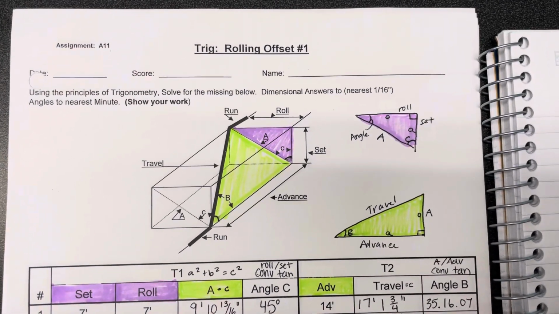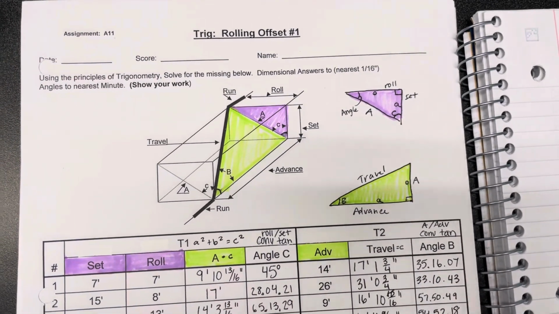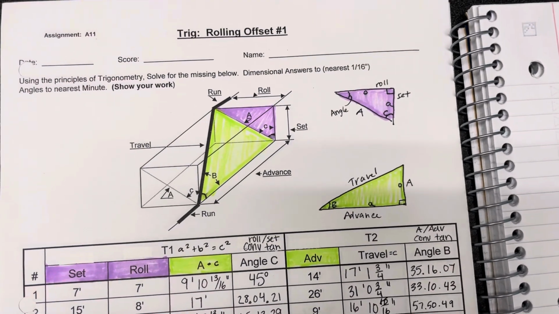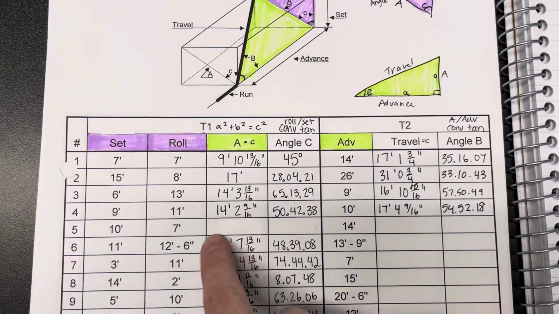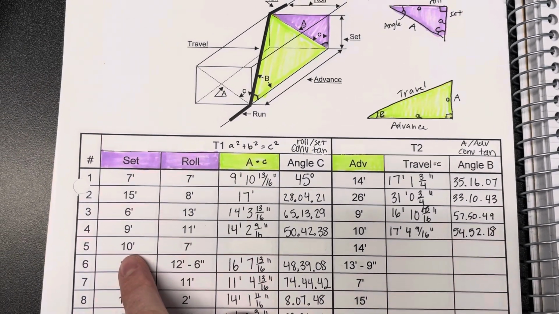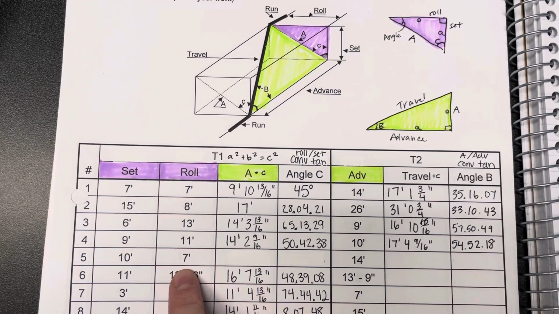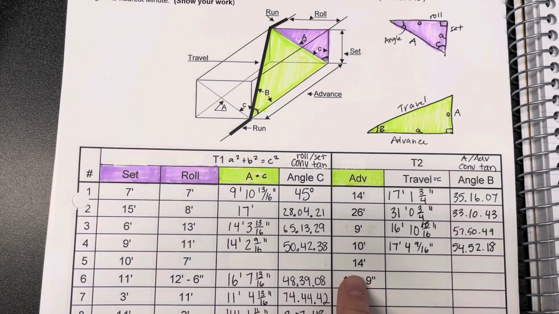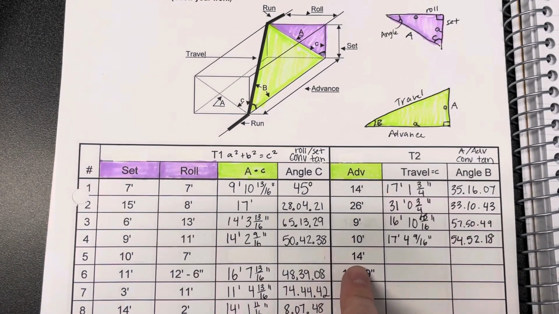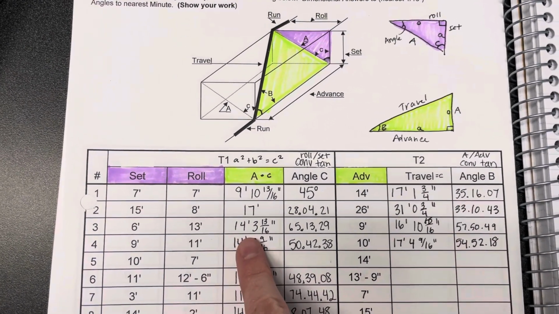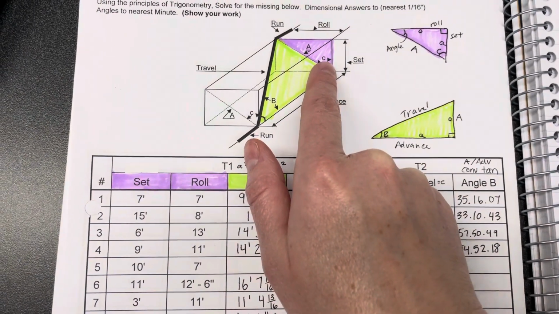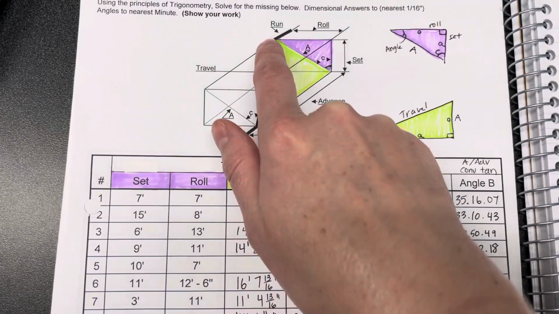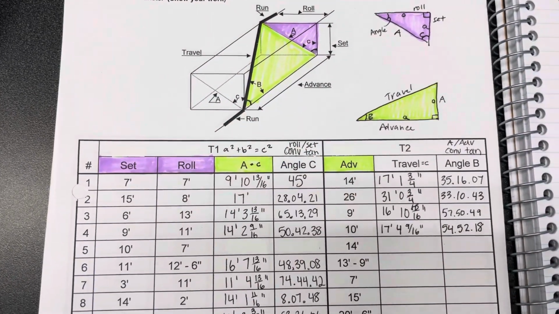All right, so I'm going to show you how to do problem number 5 on assignment A11. This is a rolling offset. So 5 is telling us that we have a set of 10 feet, a roll of 7 feet, and an advance of 14 feet. And we want to use these 3 measurements to find what the length of A is, what angle C is, what angle B is, and then finally what the travel is.